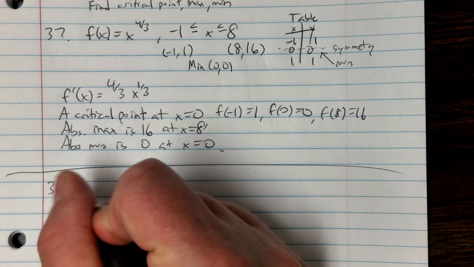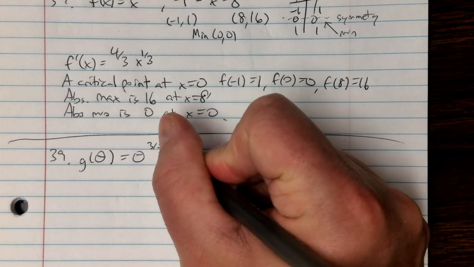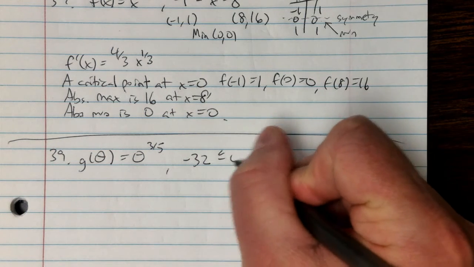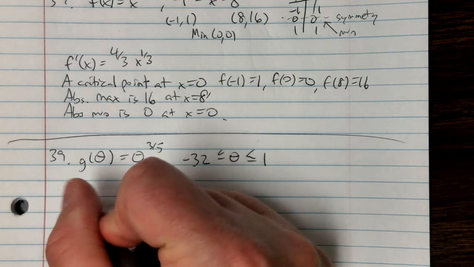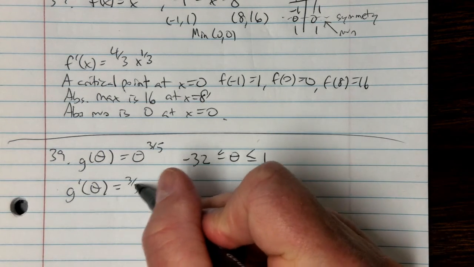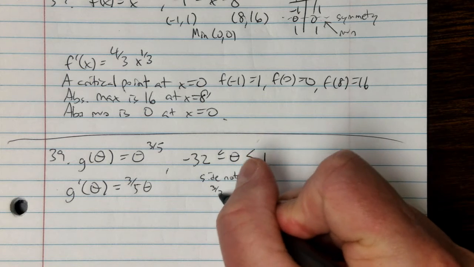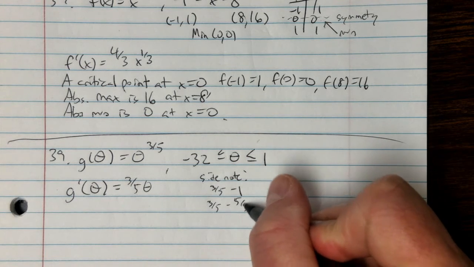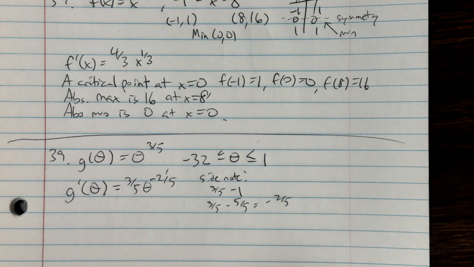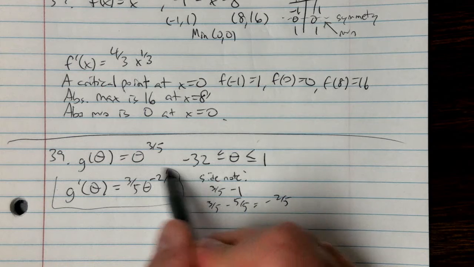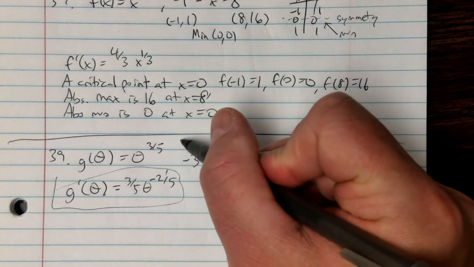Okay, so our next one is 39, and we have g of theta equal theta to the 3/5, and we're given negative 32 less than or equal to theta less than or equal to 1. So our derivative would be 3/5 theta to the... just as a side note, 3/5 minus 1 is the same as 3/5 minus 5/5, and so that's negative 2/5. And so that'd be your derivative. So remember on this, think of it as x to the 3/5.